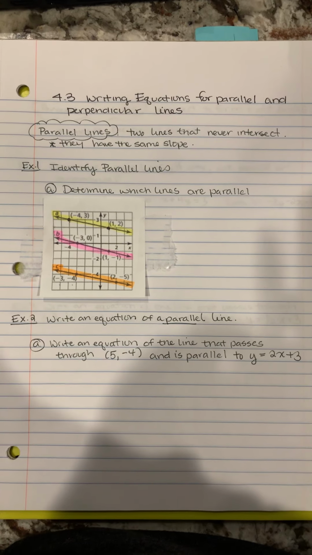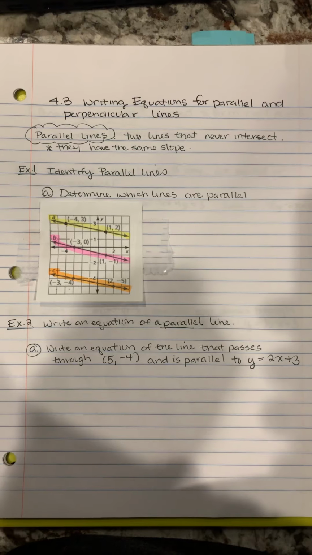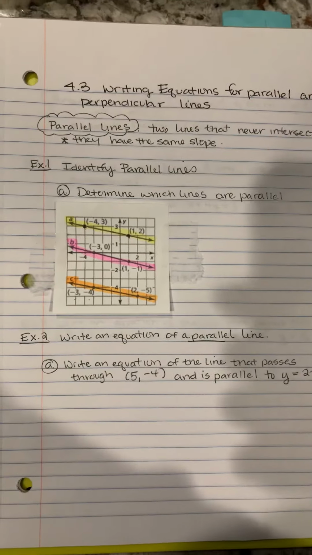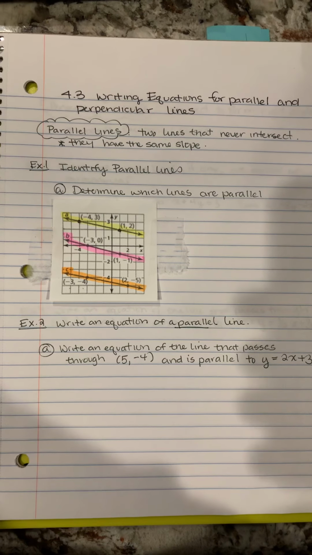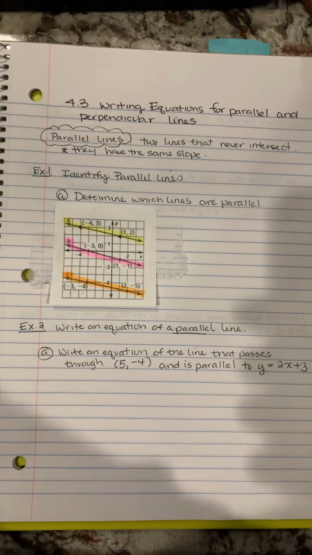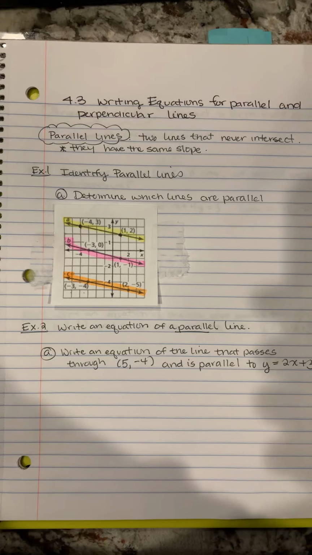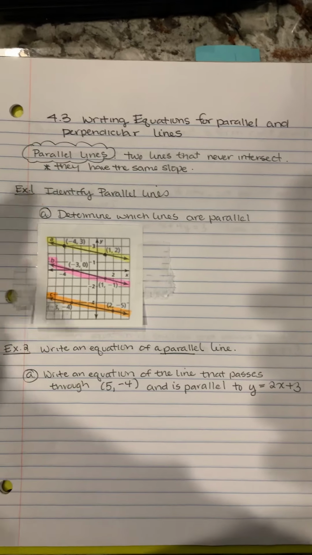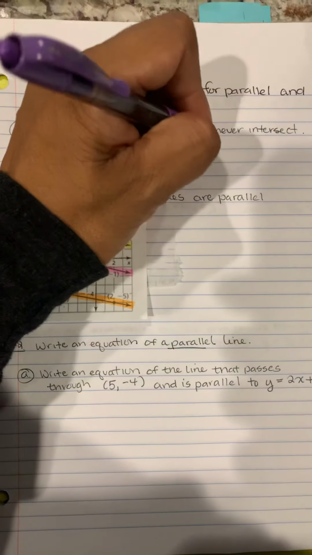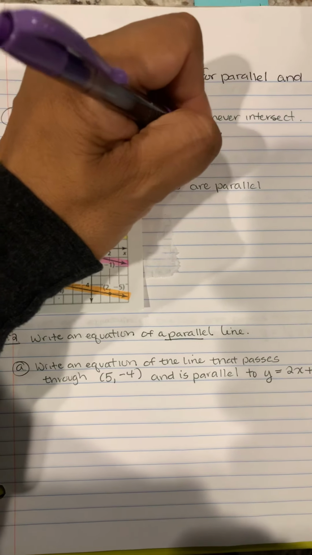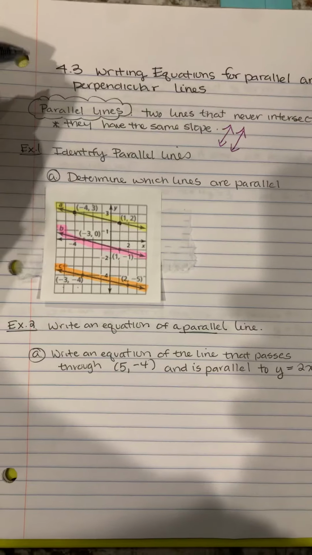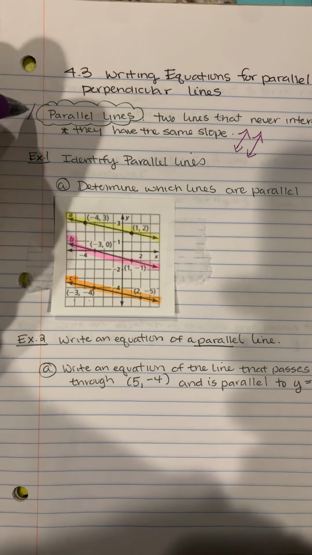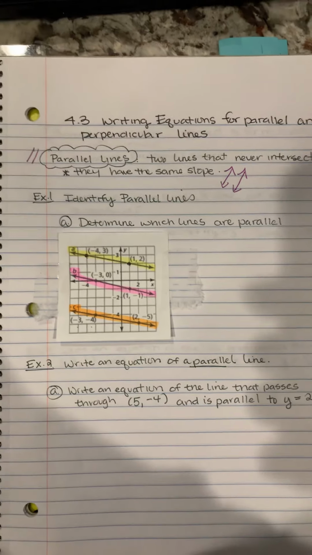All right, students, 4.3, writing equations for parallel and perpendicular lines. Remember that parallel lines are two lines that never intersect, and they have the same slope. They run along the side of one another. And for parallel, we also use double lines.